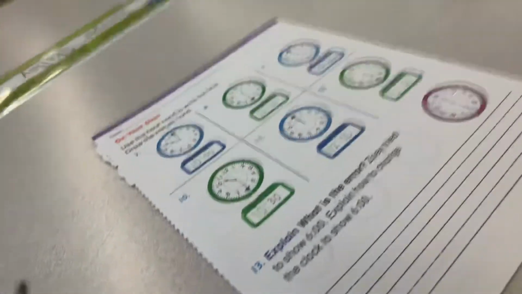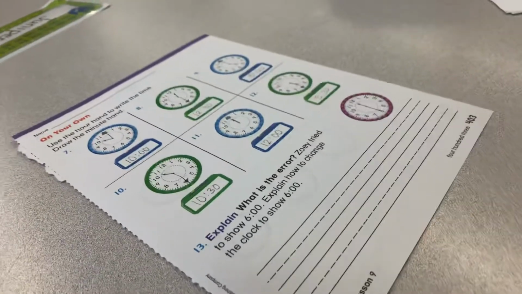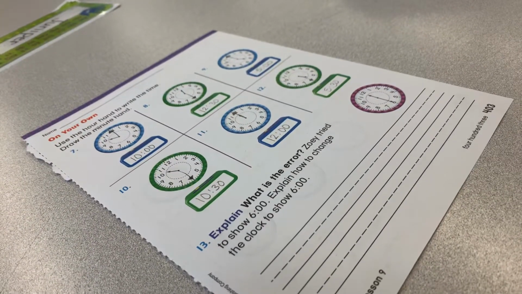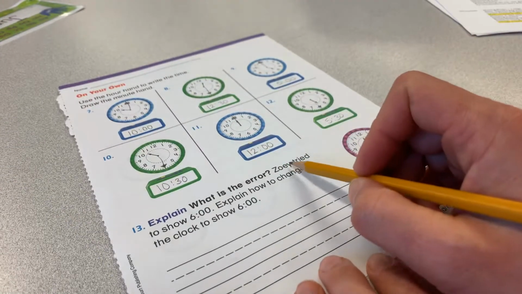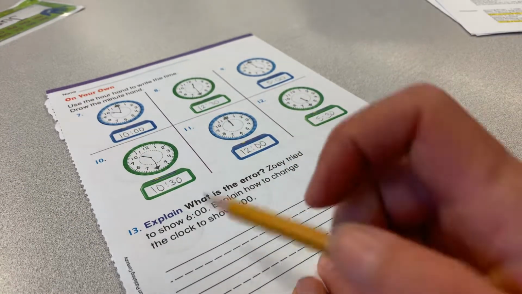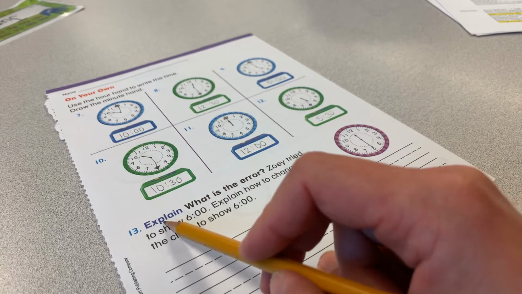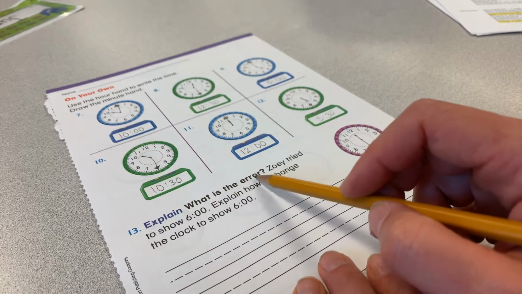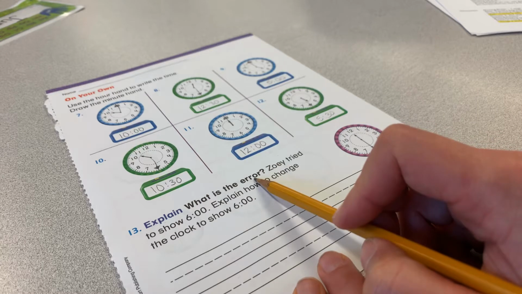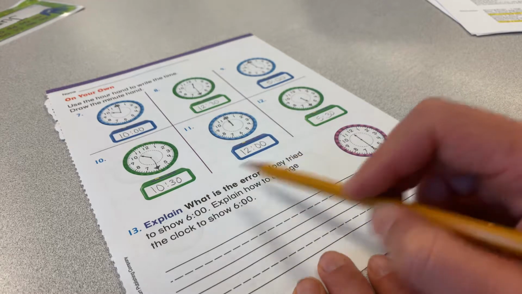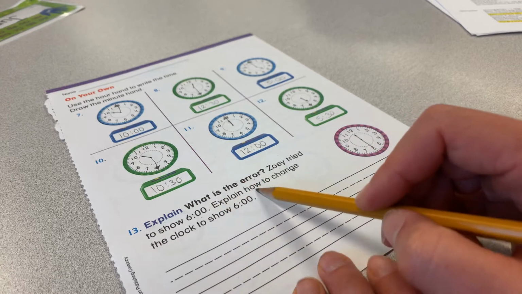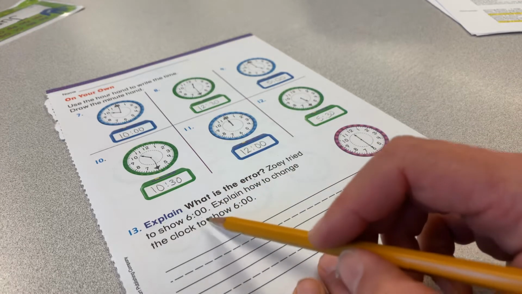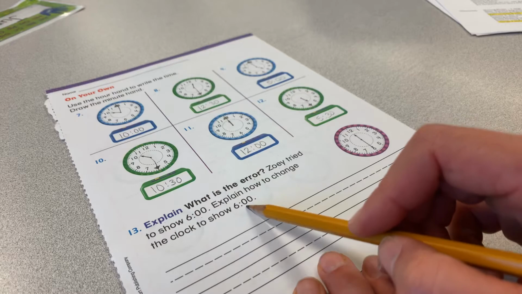All right, let's move on to number 13. I love this story. The name in the story is Zoey. It's spelled Z-O-E-Y, but we still say it the same. Let's read it together. Explain. What is the error, or what's wrong? Zoey tried to show 6 o'clock. Explain how to change the clock to show 6 o'clock.